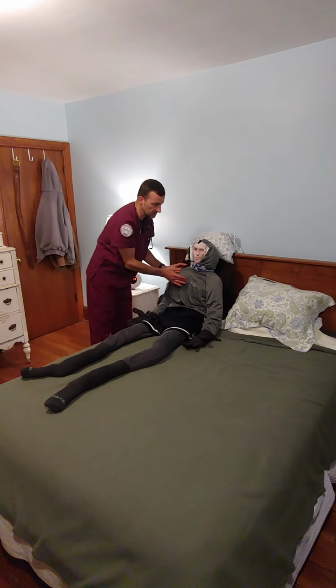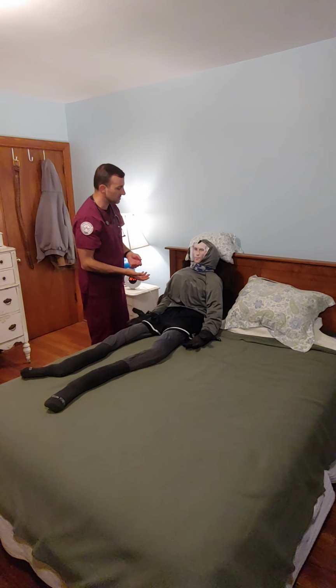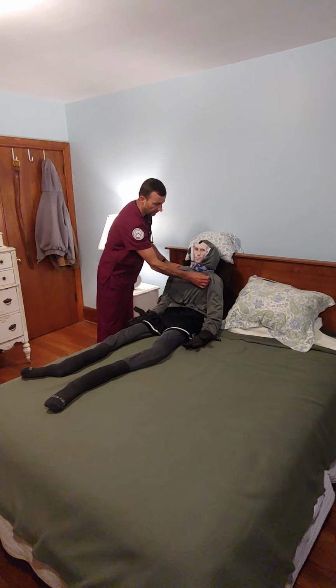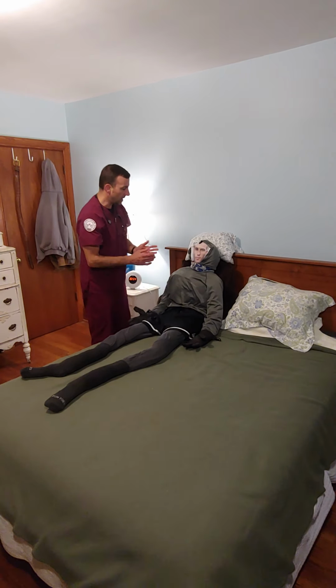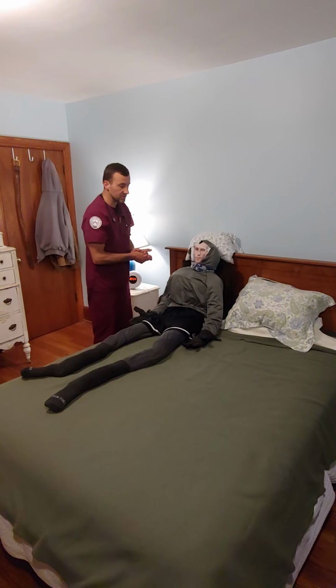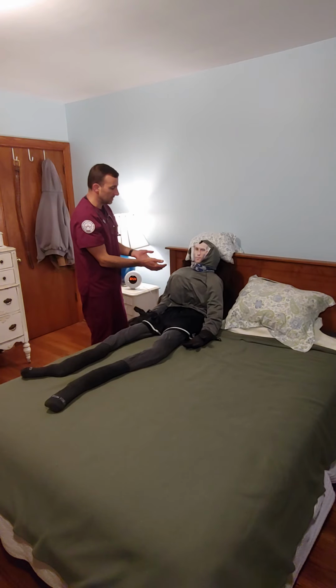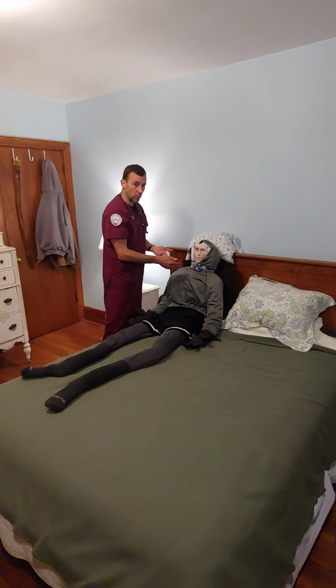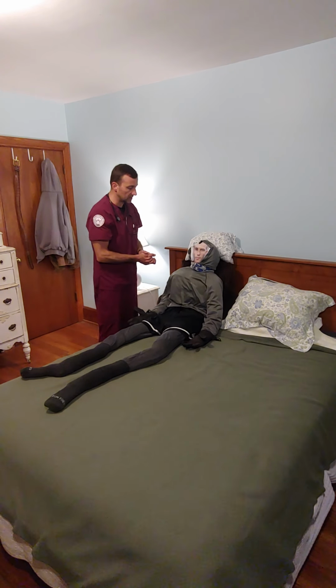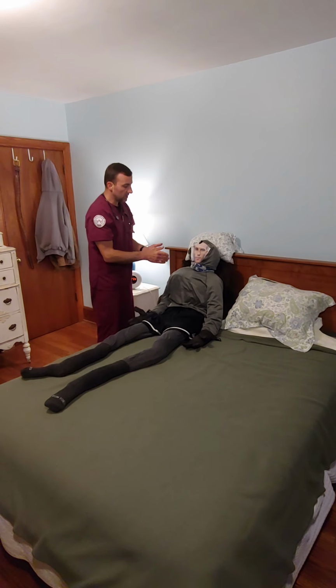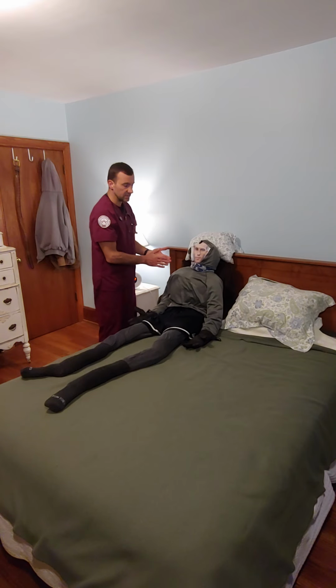Again, we're looking for masses, lesions, inspecting the skin integrity and looking for any abnormalities. After we have done the palpation and the inspection of his skin, we'll evaluate his AP diameter and ratio. We would expect his chest to be twice as wide as it is deep.